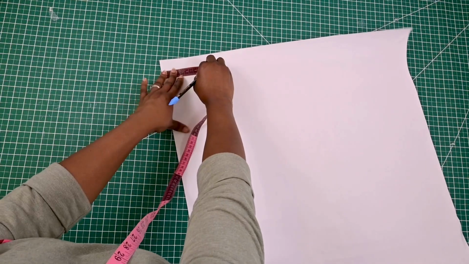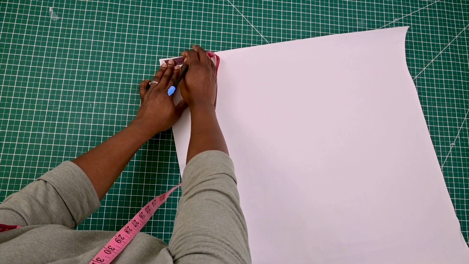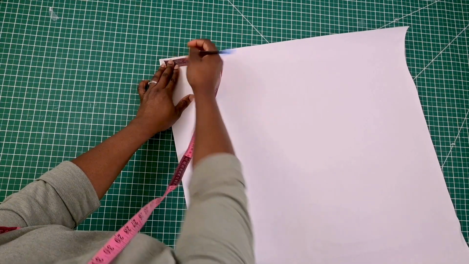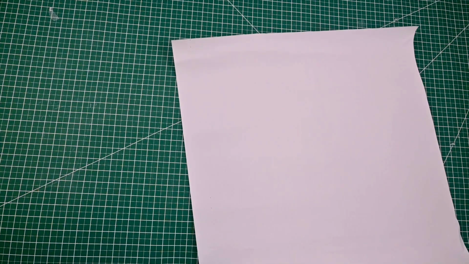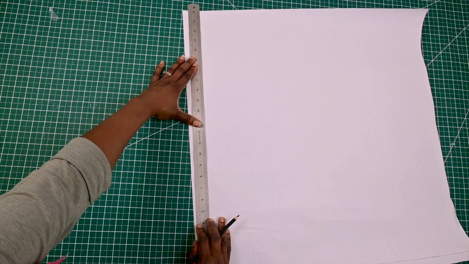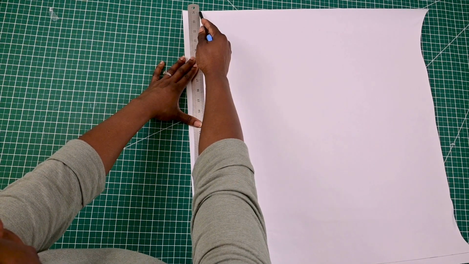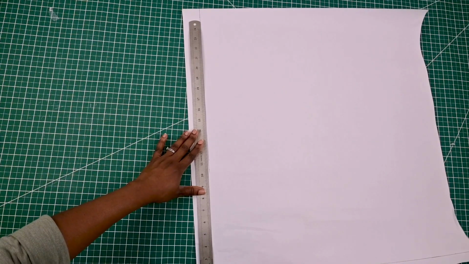I just tilted my paper just so that it's easy for me to mark. Because I noticed when I didn't tilt the paper, my head was blocking my measurement, so you guys would not have been able to see that. That is why I'm tilting the paper and marking the 4 cm.